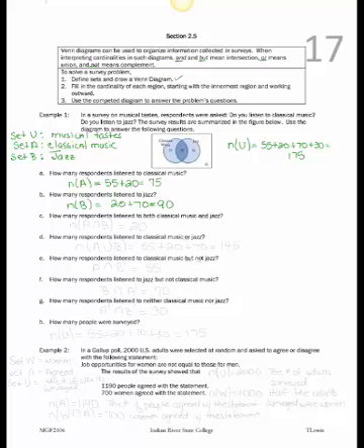Letter C, how many respondents listen to both classical music and jazz? The word "and" means intersection. So we're going to set it up as set A intersect B. Where does it intersect? How many respondents do we have? 20. Letter D, how many respondents listen to classical music or jazz? Or means union. We're going to write out our union. We have set A union B.